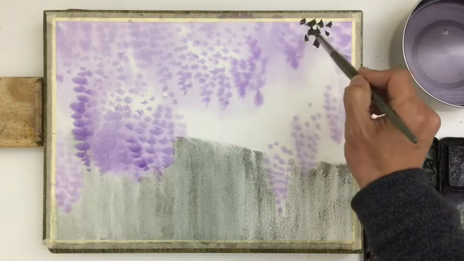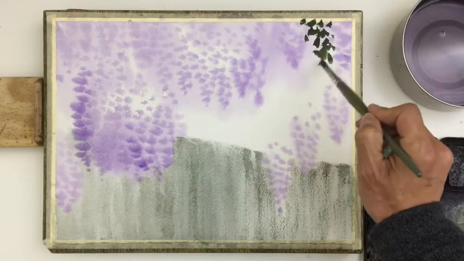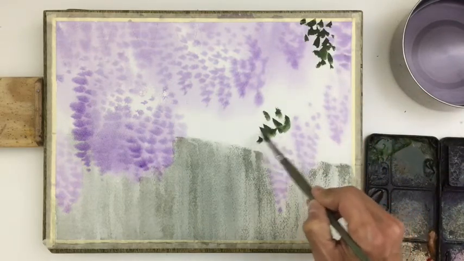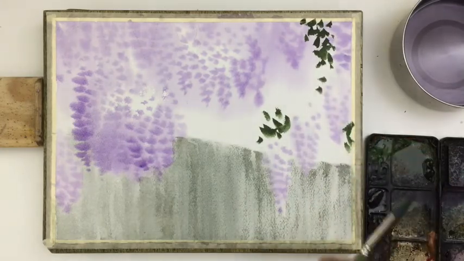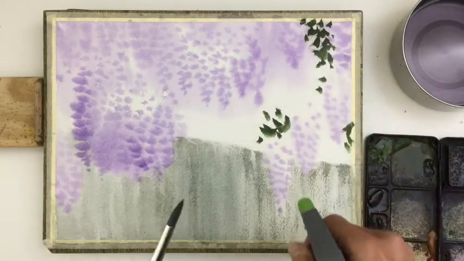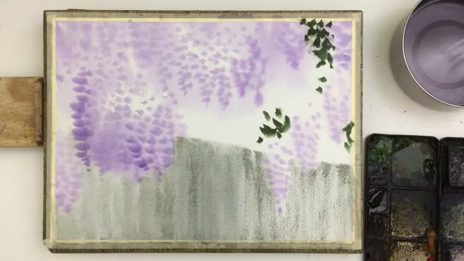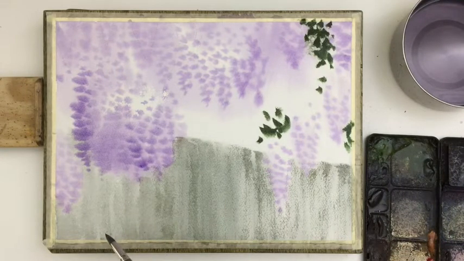Here in front I can see some leaf might be a little bit bright. If you're worried that they'll dry quickly, then straight away spray a bit. Let it soften. Now not much.